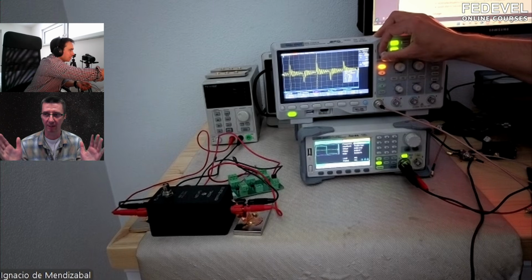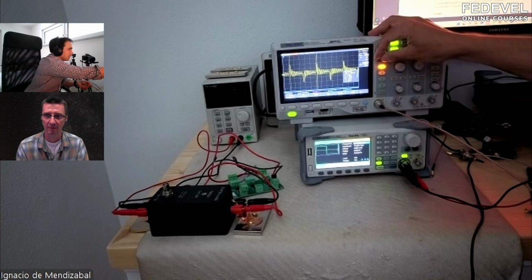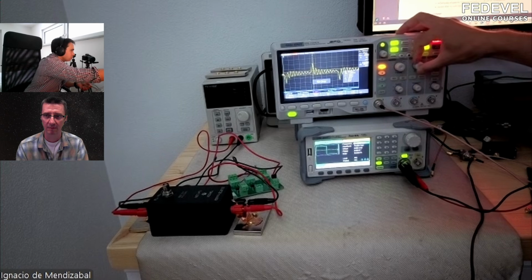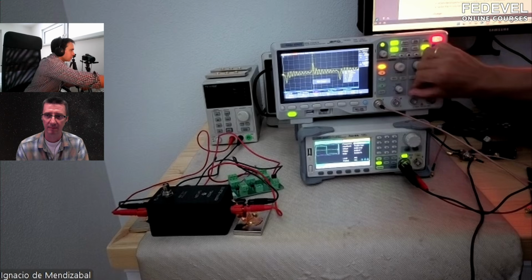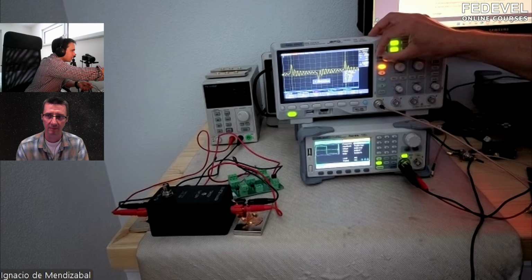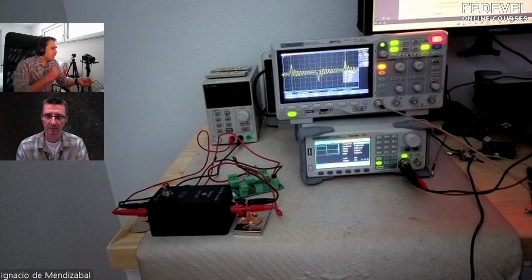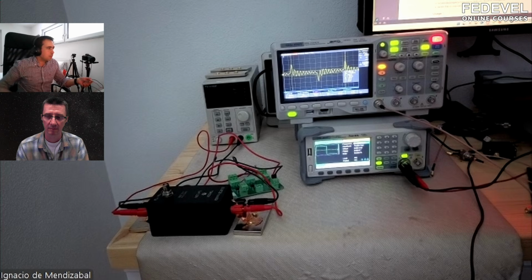If we want to be more precise and move them here, we have 2 megahertz, and this comes from a square signal. So we have this rise, then we have down, and then rise again.